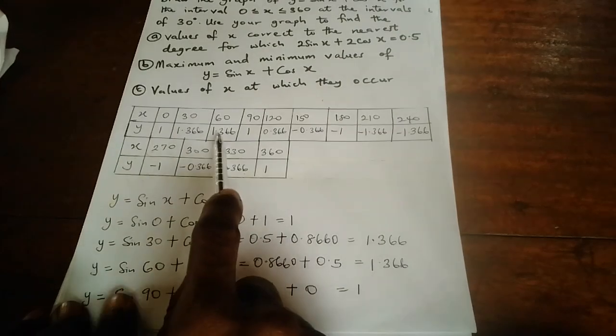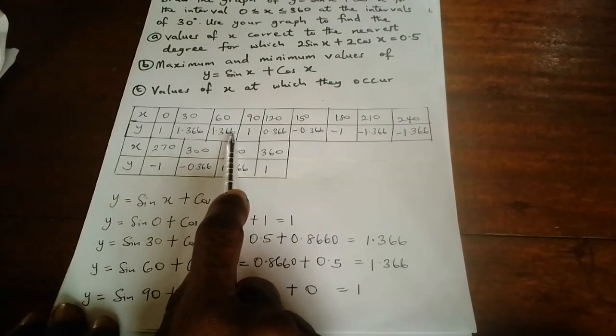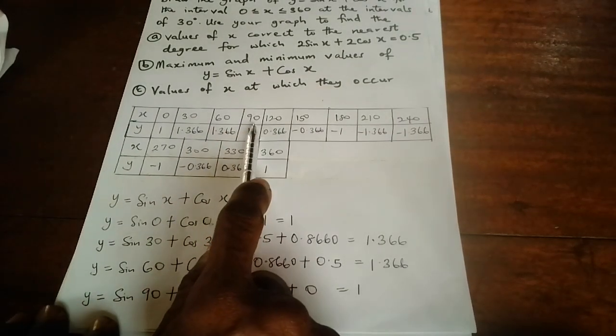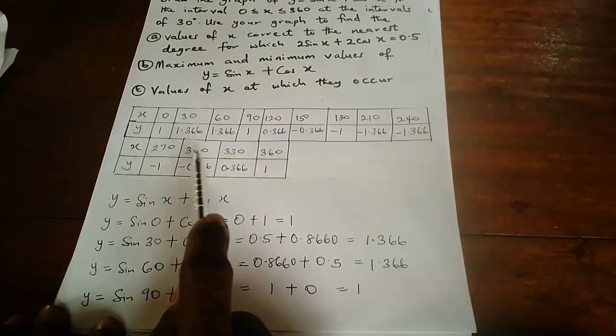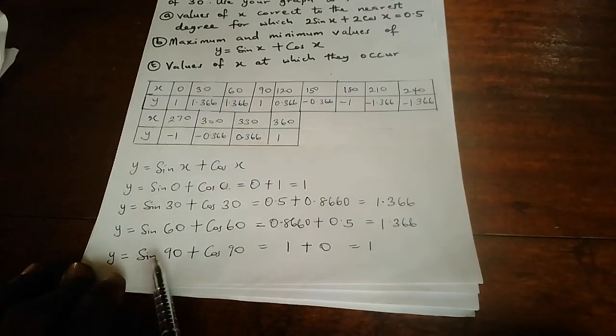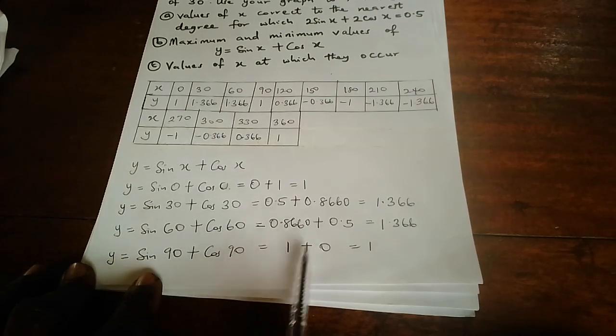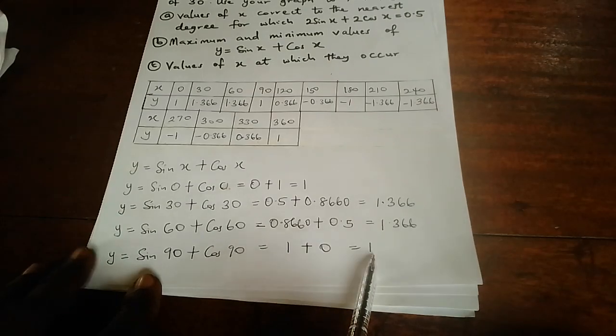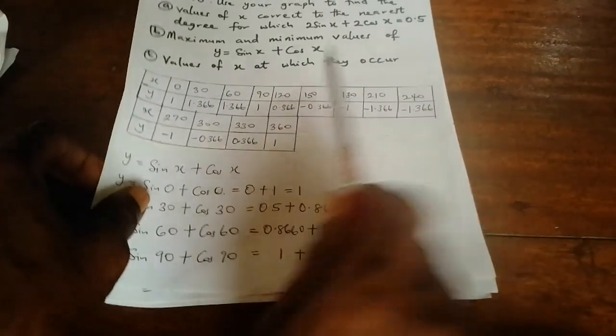So you substitute in the table, 1.366. Now when x is equal to 90, you are having sine 90 plus cos 90. Sine 90 is 1 plus cos 90 is 0. 1 plus 0 will give you 1.